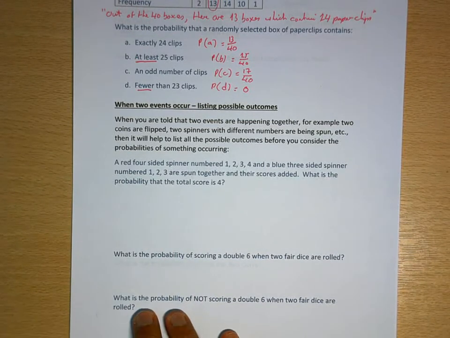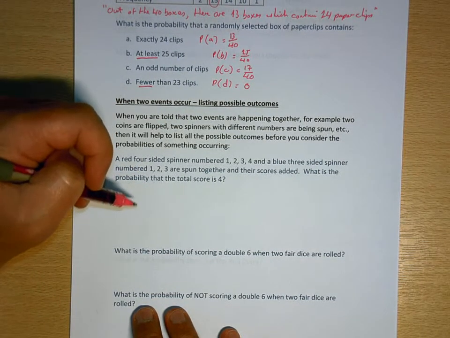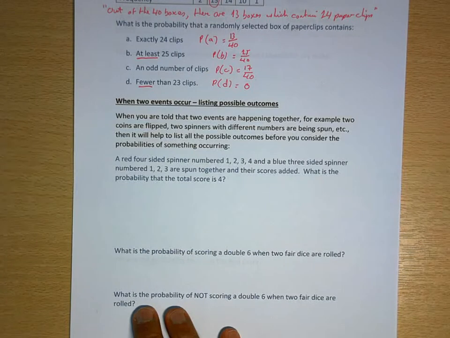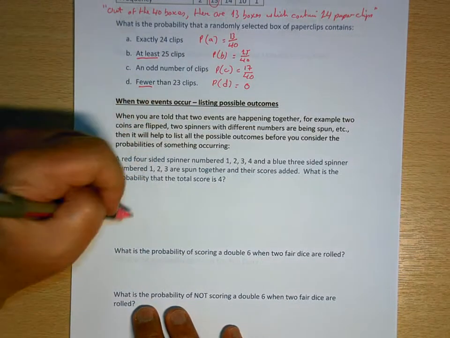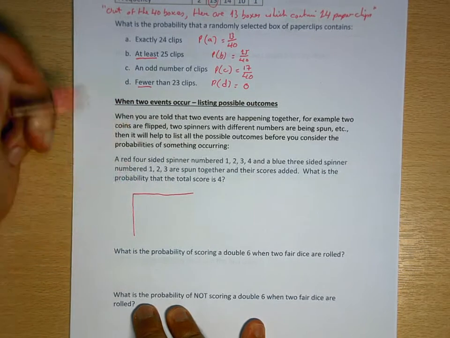So what you need to do here is make sure that you have considered every possible outcome. So what we use here is what's called a sample space diagram.